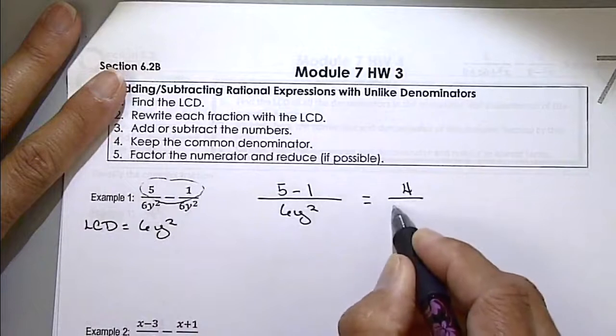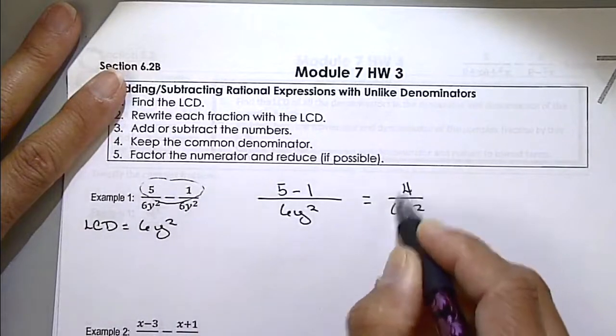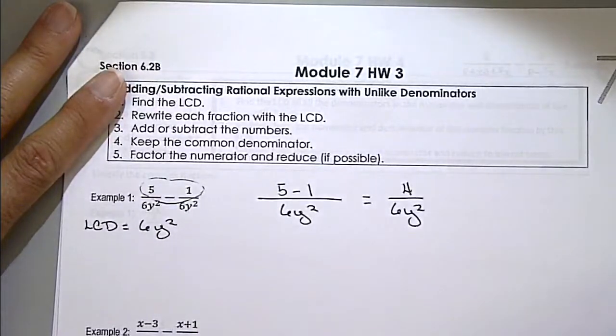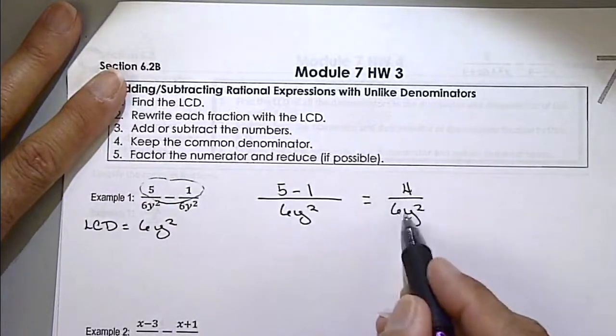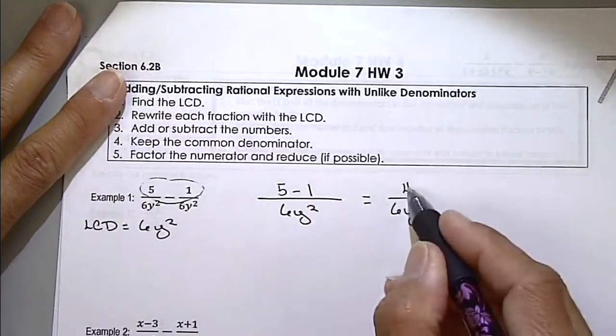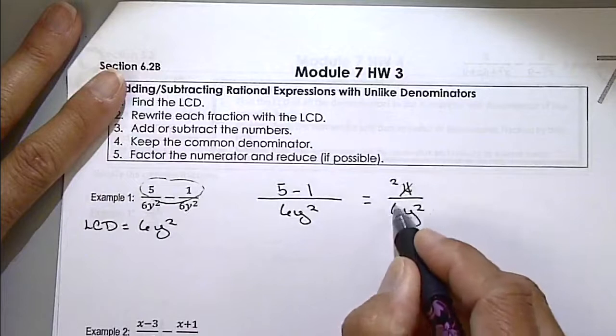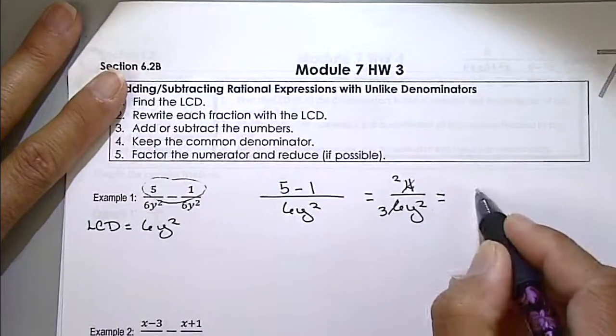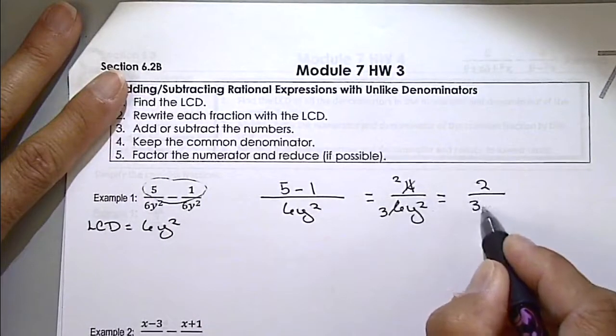That's 4 over 6y squared. And then, since everything is multiplied together, I can reduce and divide these both by 2. So what I really have is 2 over 3y squared.